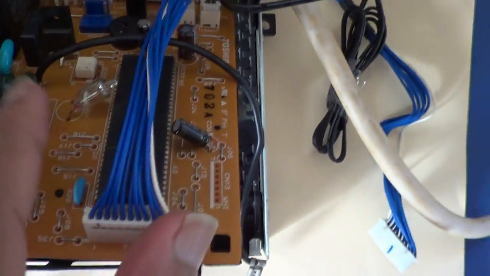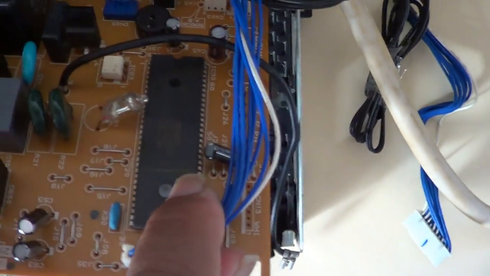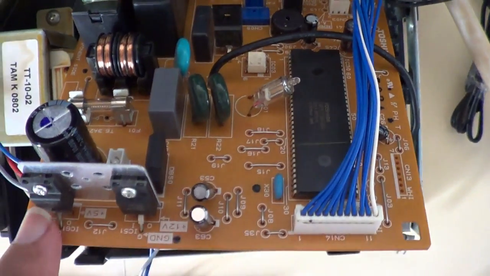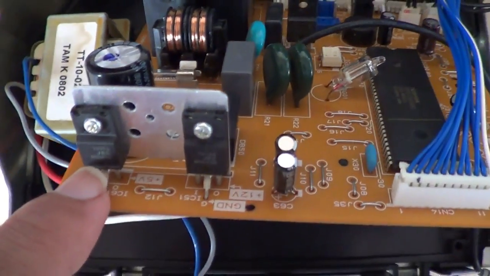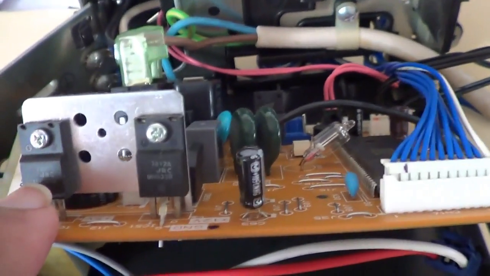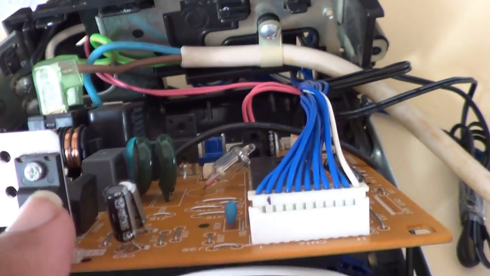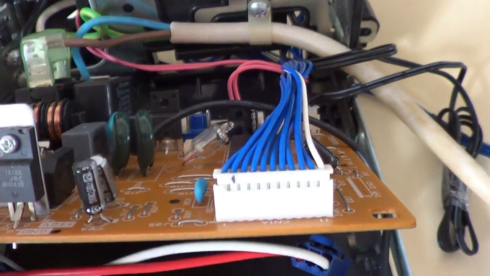On the circuit board, you can see there's a microcontroller here and various other components. There's a 5-volt voltage regulator here and a 12-volt voltage regulator here. I have to check to make sure I'm getting the 12 volts.